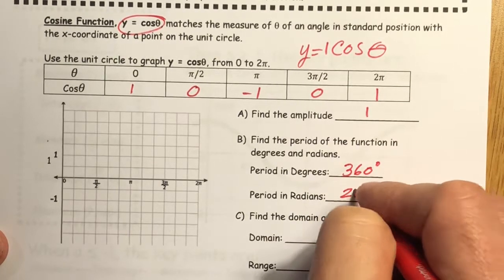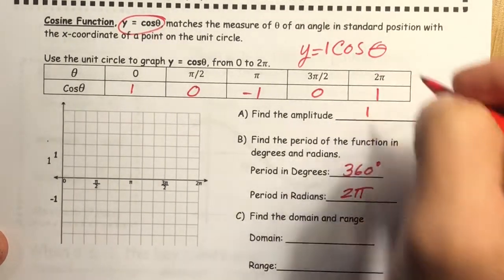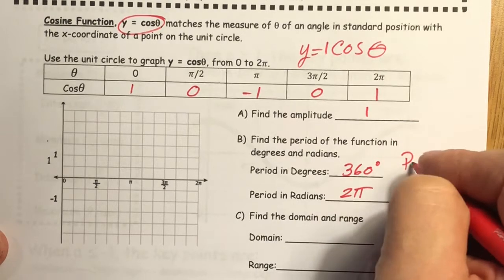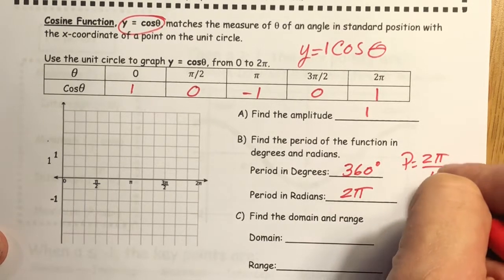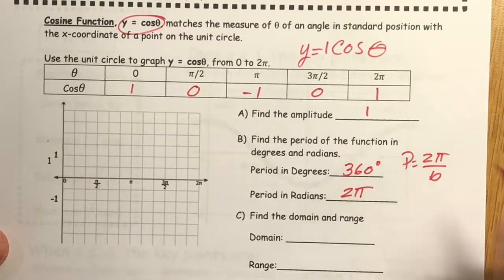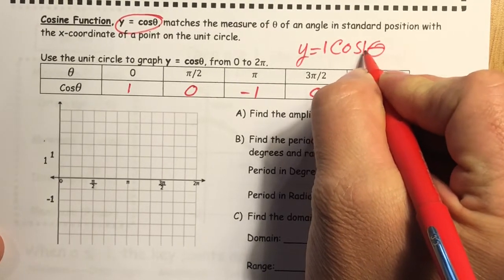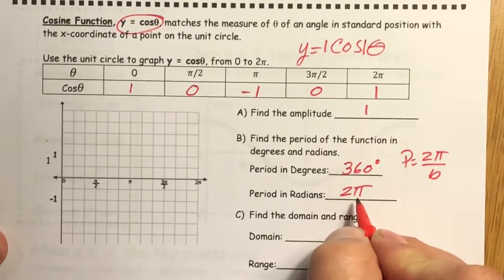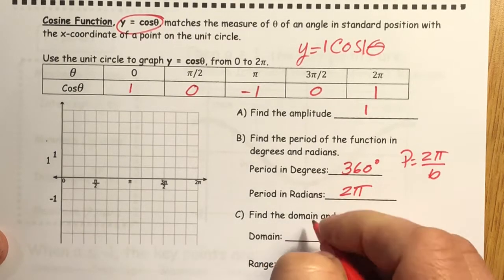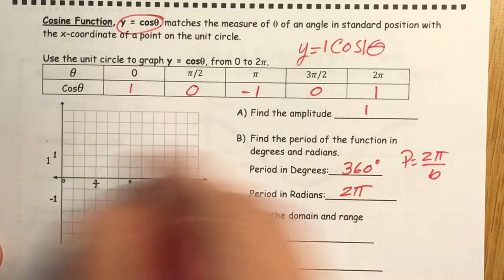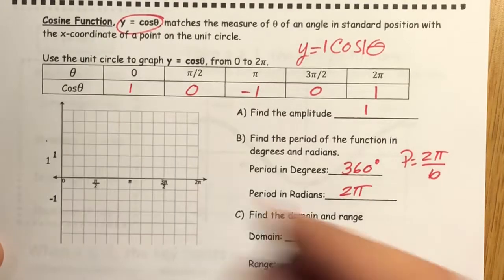In radians, it's 2 pi, because remember, to find the period, we use 2 pi over b. In this case, b is a 1. There's a 1 in front of that theta. So 2 pi over 1 is just 2 pi.